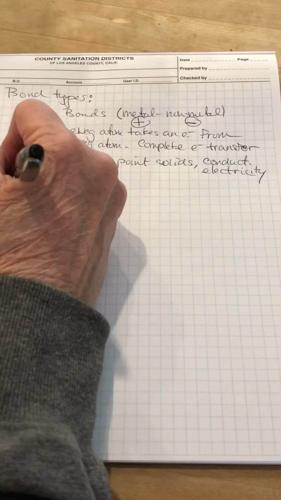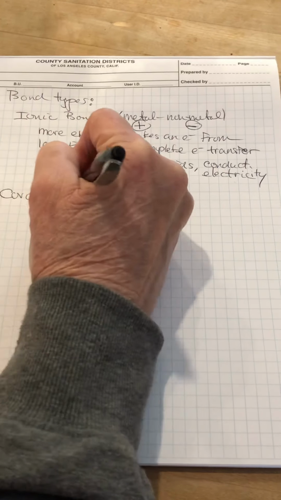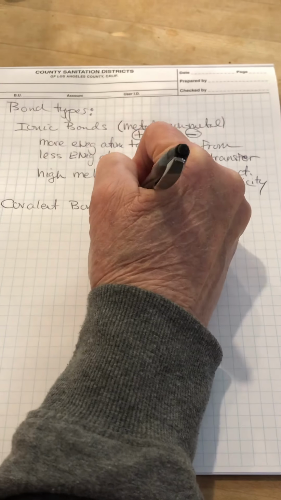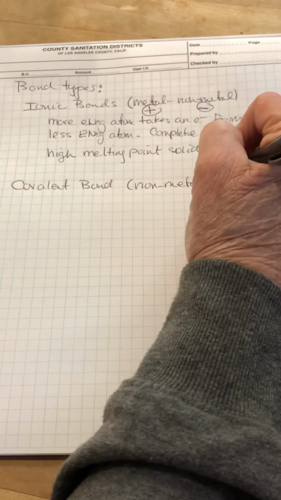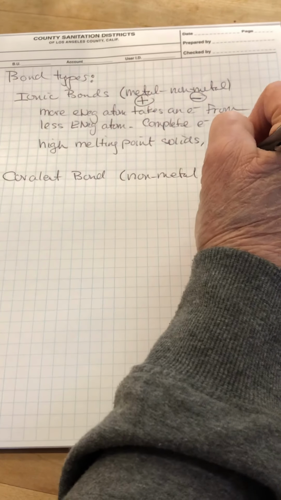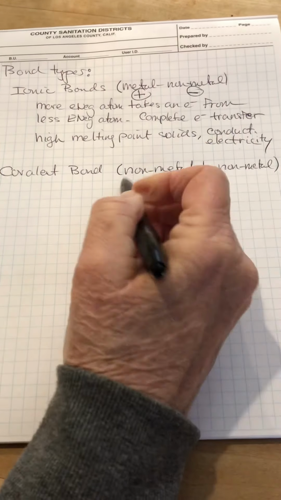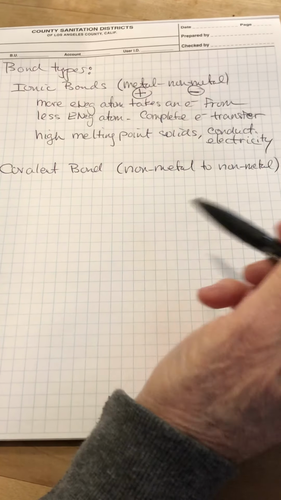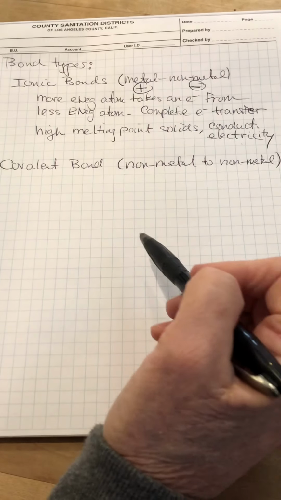The next kind of bond is known as a covalent bond. They are generally nonmetals to nonmetals. Covalent bonds are the type of bond that I showed you when we did the potential energy well.